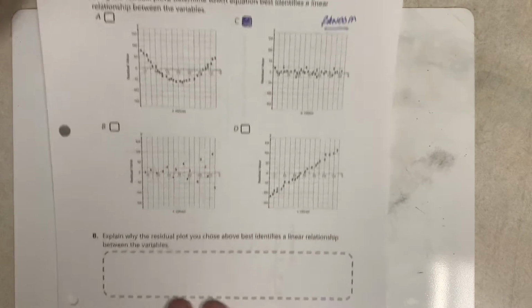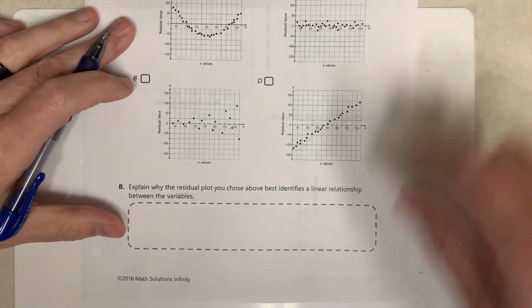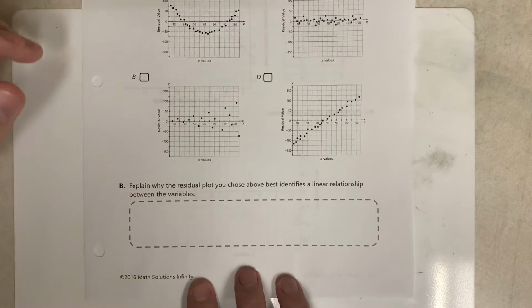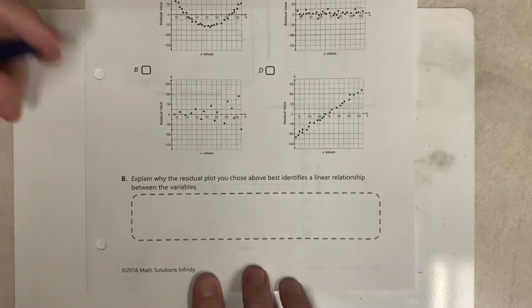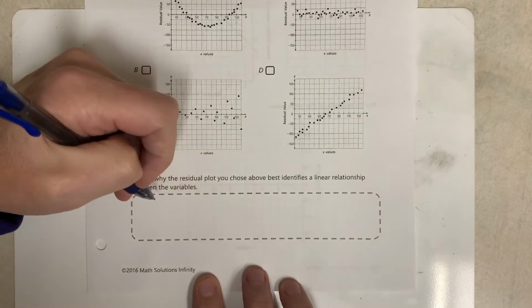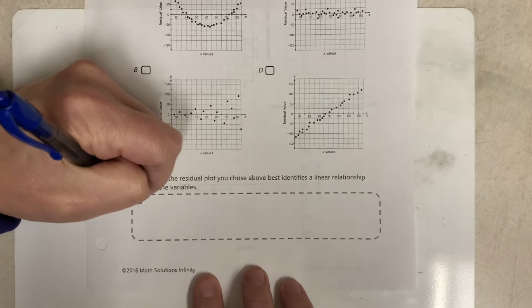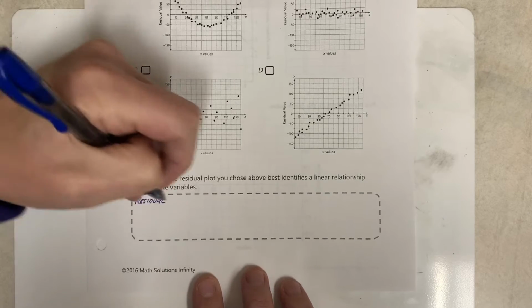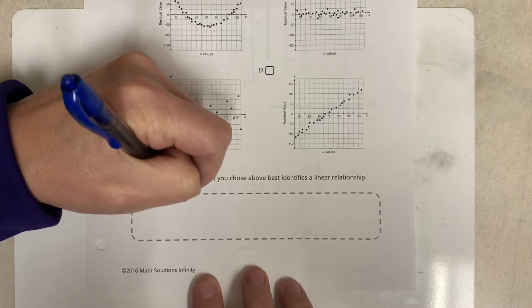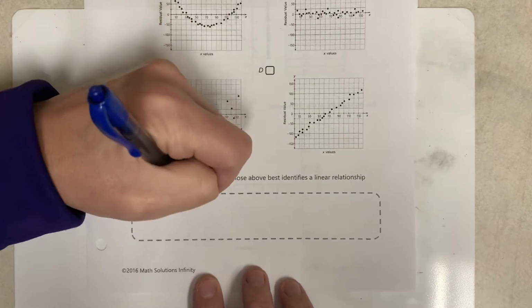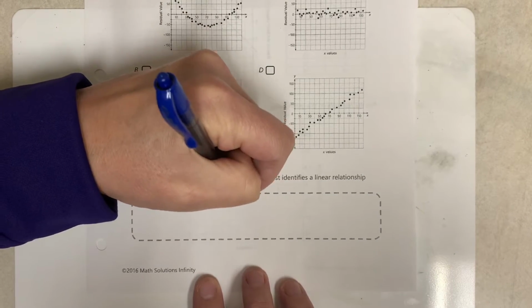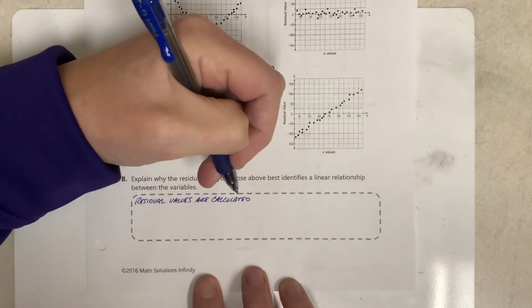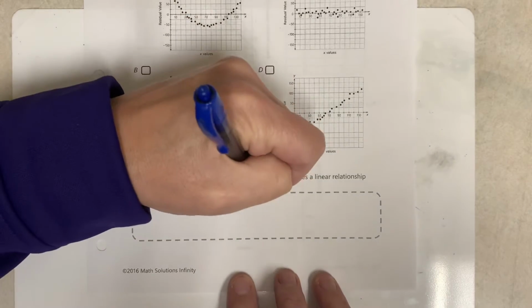So part B down here says, explain why the residual plot you chose above best identifies a linear relationship between the variables. And this is what we're going to write. Residual values are calculated as observed value.